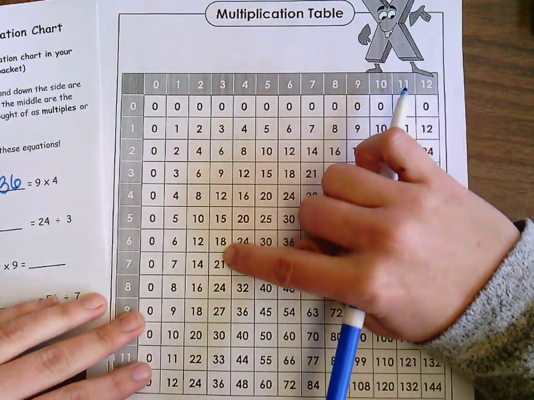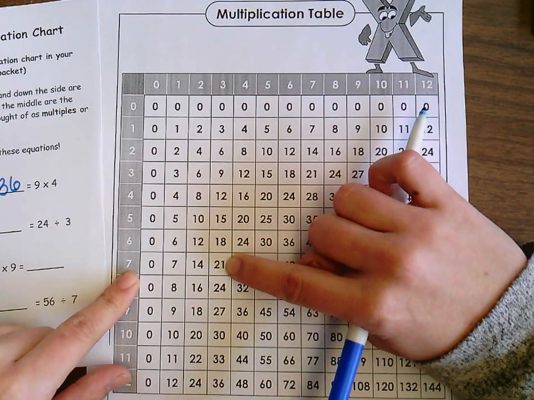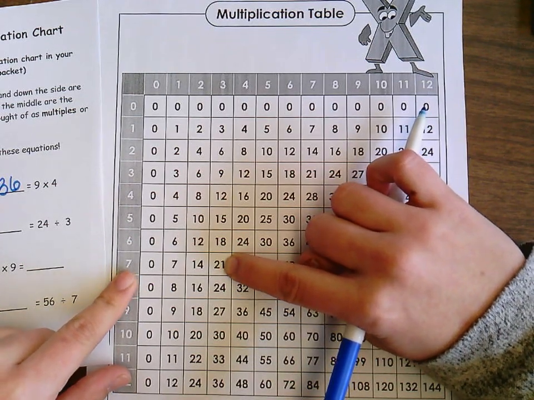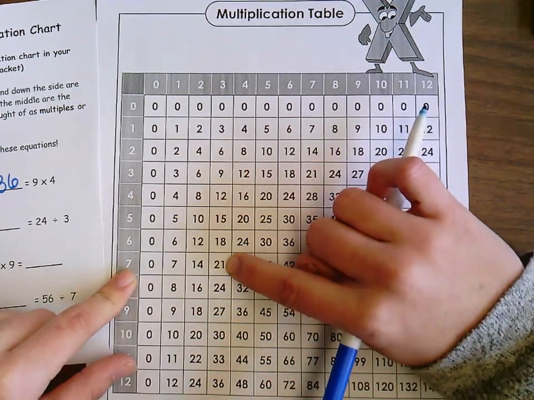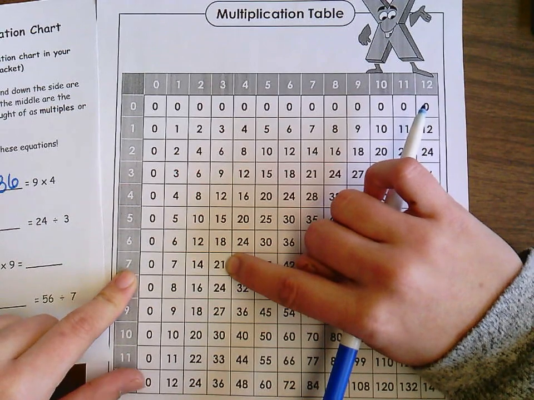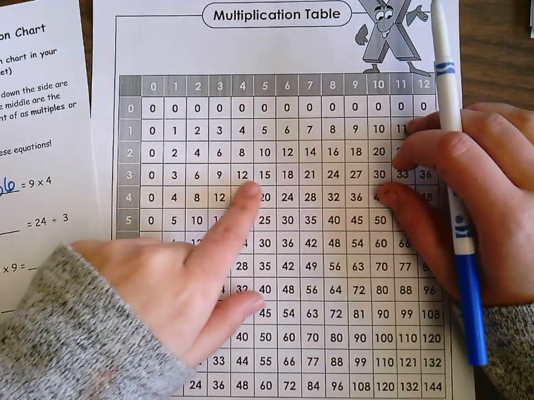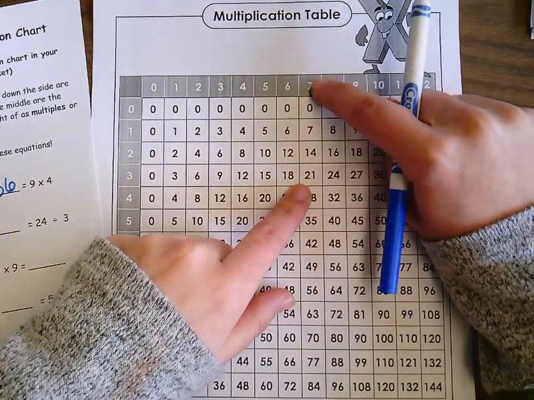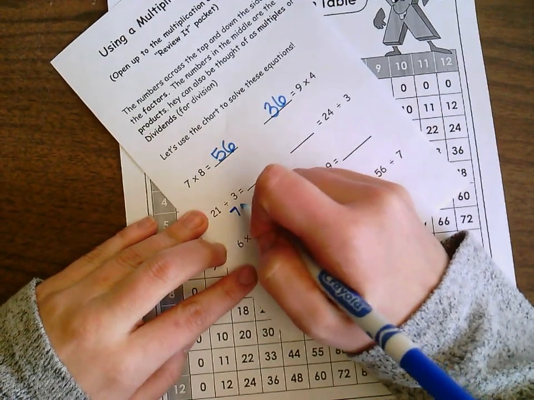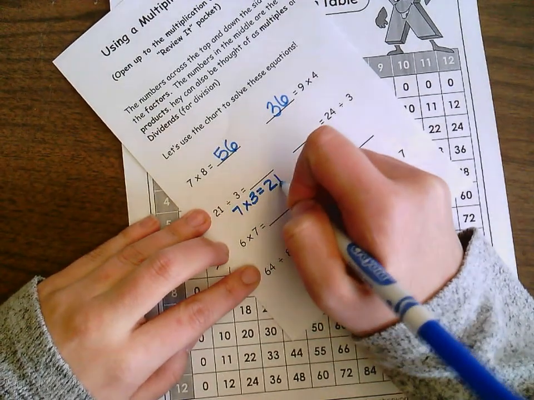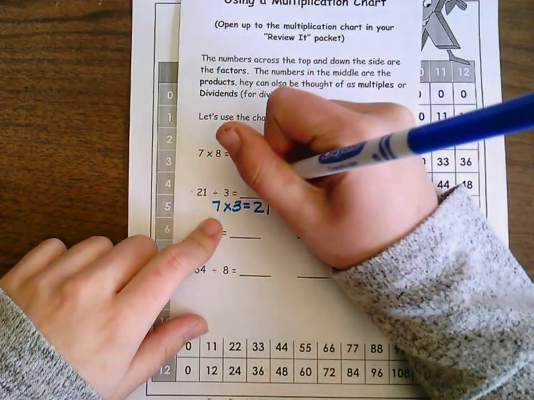If I go down until I find 21, I would see that if I multiply it by 7, I would get my answer. Because we know that we can have multiplication and division as related operations. Same thing if I did it here. I could go to my 3, go across until I find 21, and I would know that 7 times 3 is 21. So I could do 7 times 3 is equal to 21. So then I would know 21 divided by 3 is 7.